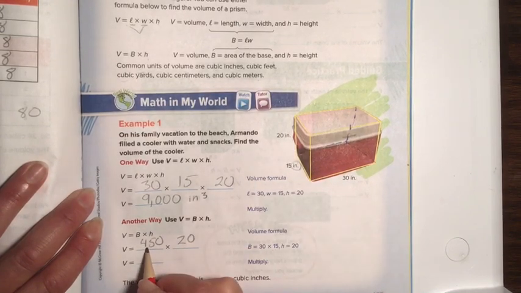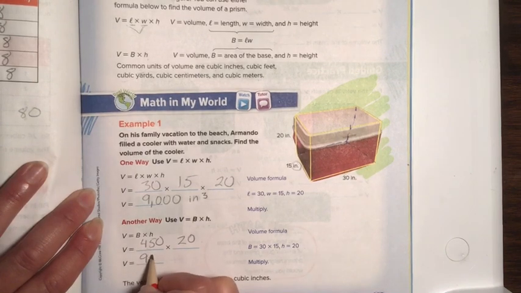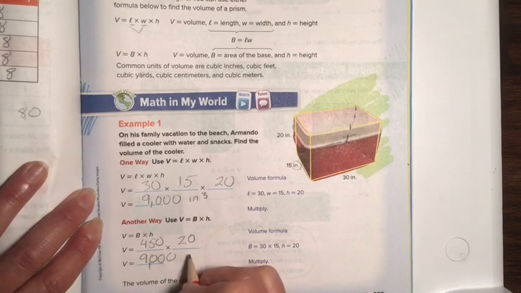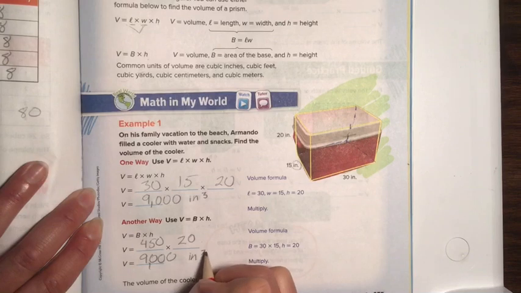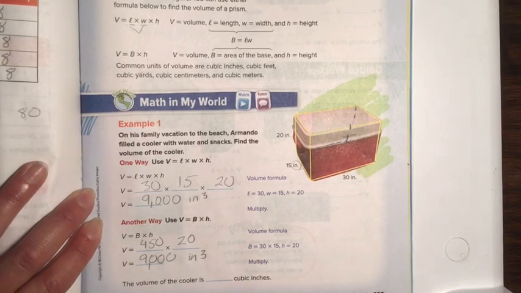So 450 times 20 is 9,000. So there's a couple of different ways you could do that. So the volume of the cooler is 9,000 cubic inches. And why would you want to know that? Well, it's important to know how many bars of chocolate I can fit into my cooler on my picnic, right?